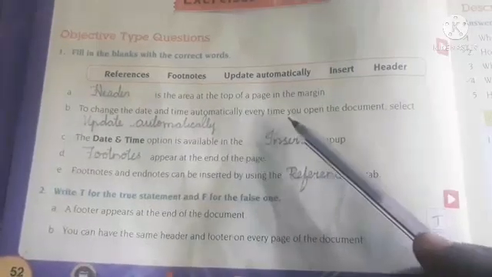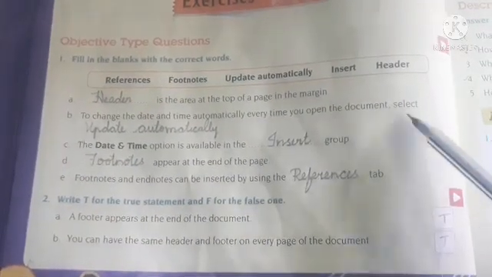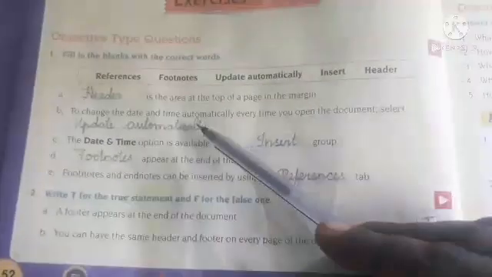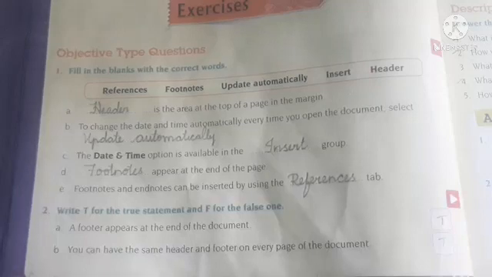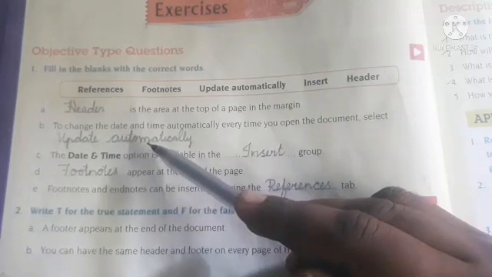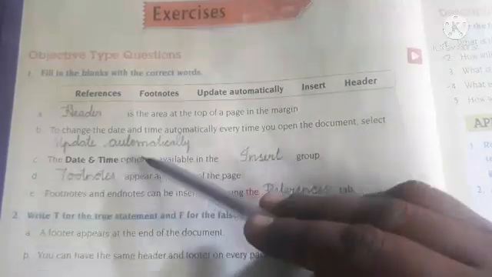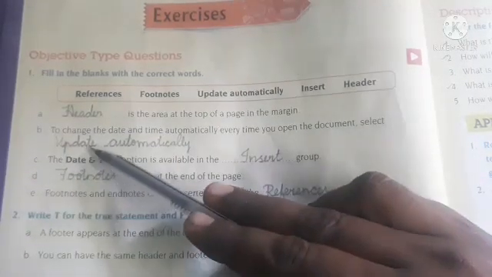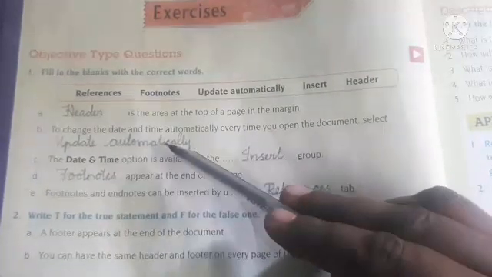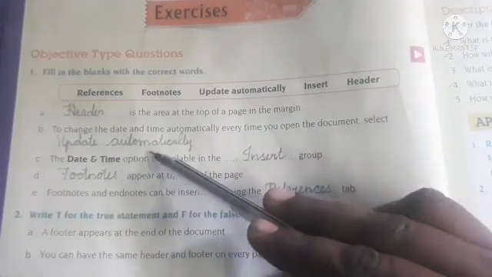Look at the next one. To change the date and time automatically every time you open the document, select dash. If you want to change the date and time automatically in our document, which one do we have to select? Update automatically. We have to click on the update automatically option in the date and time feature. So, to change the date and time automatically every time you open the document, select update automatically.